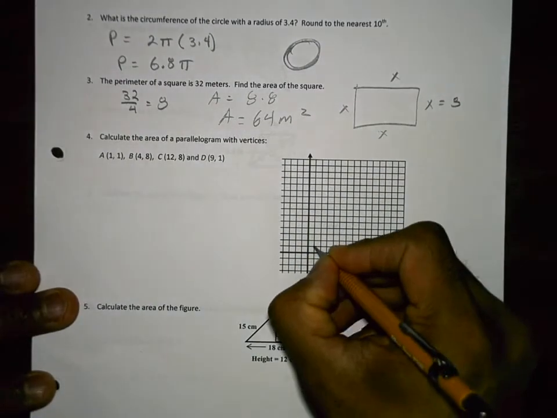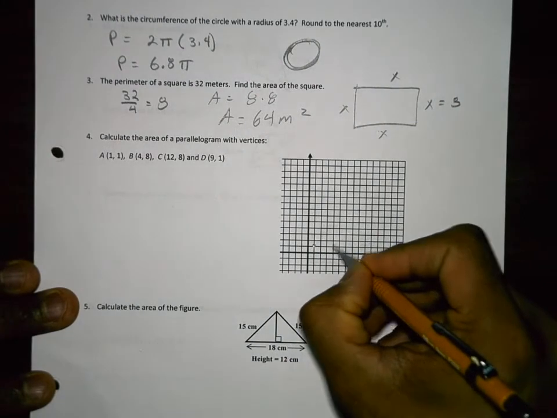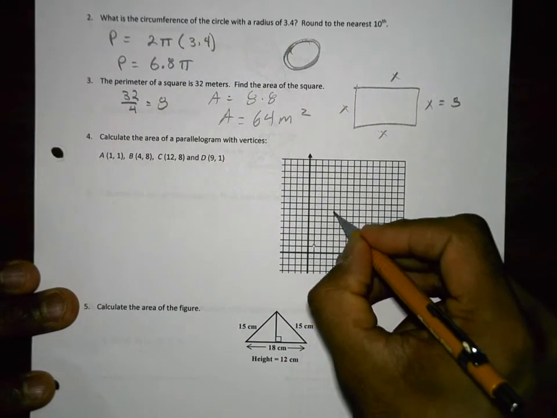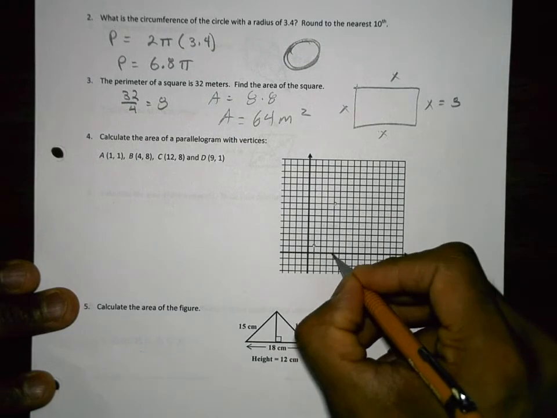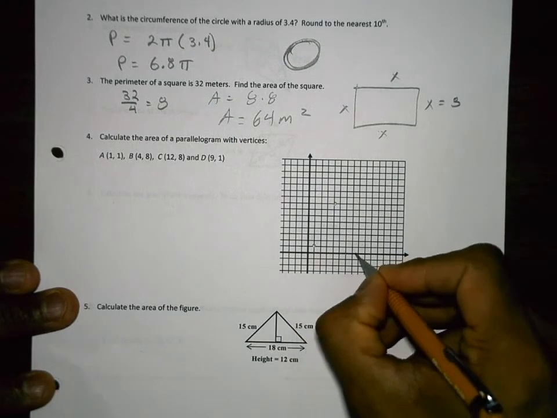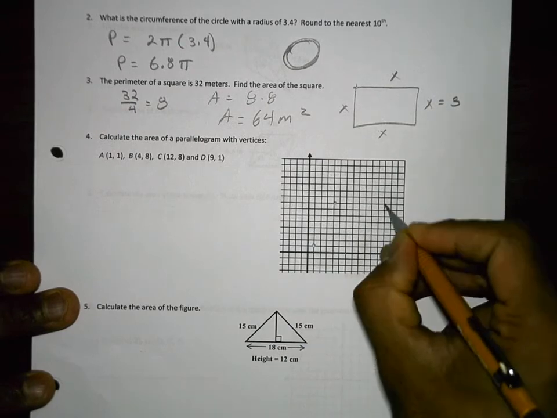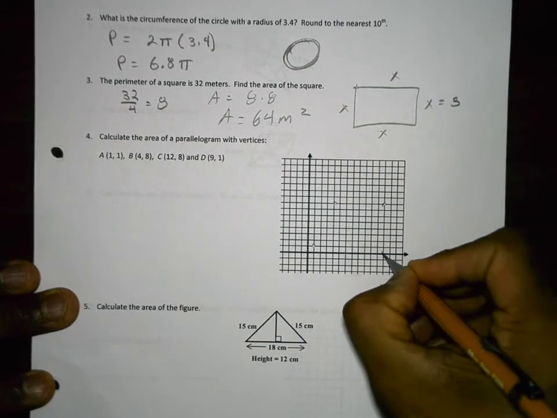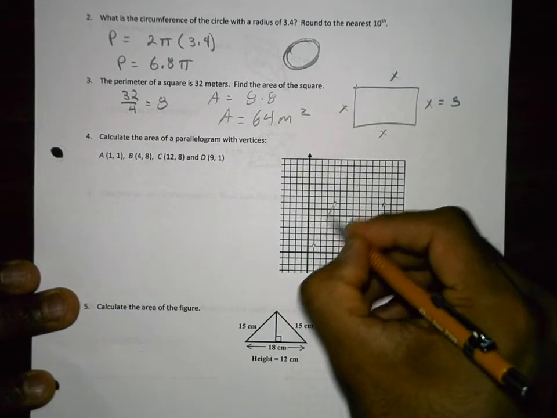So we got 1, 2, 3, 4, 1, 2, 3, 4, 5, 6, 7, 8, 12, 8, 1, 2, 3, 4, 5, 6, 7, 8, 9, 10, 11, 12, and up to 8, 9, 12, 11, 10, 9. Okay, so there's my parallelogram.